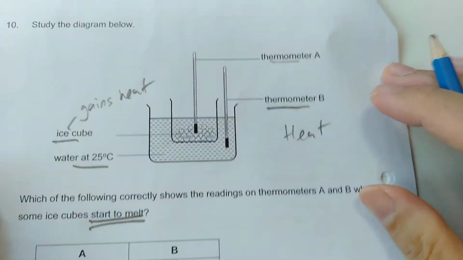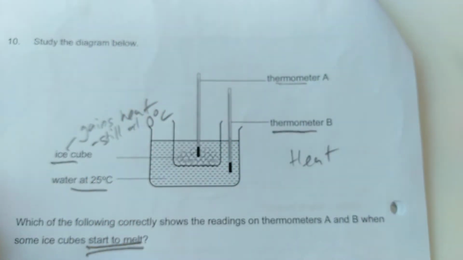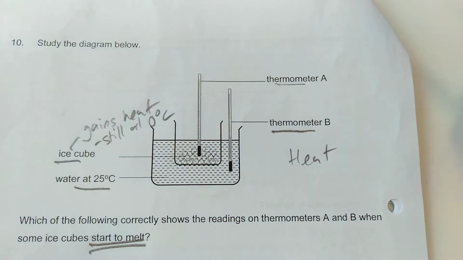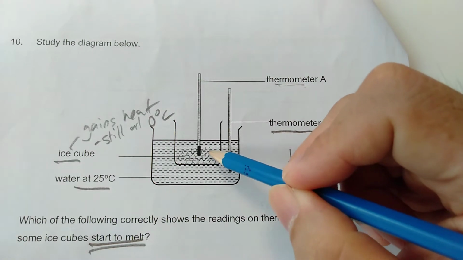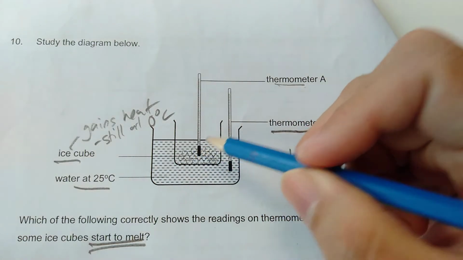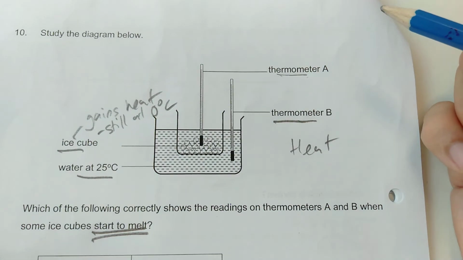But bear in mind, the melting point is still at 0 degrees Celsius. Only when all the ice has melted, then the temperature will start to rise. So long as there's still ice here, the temperature of the icy water here is still at 0 degrees Celsius. Okay?